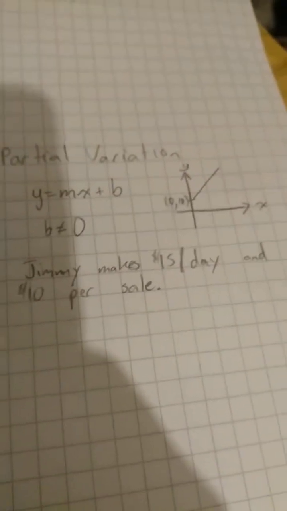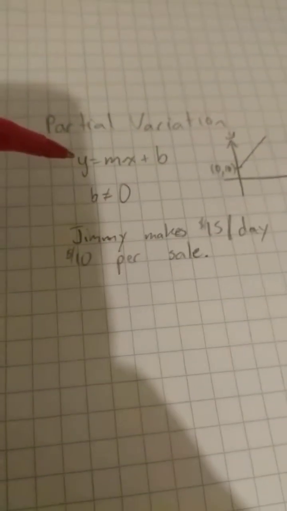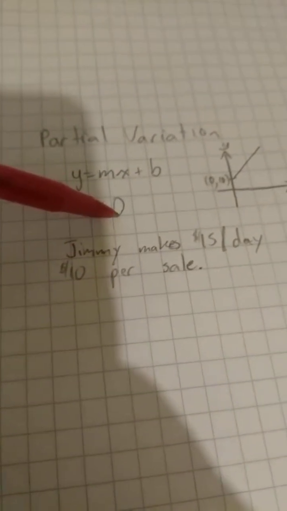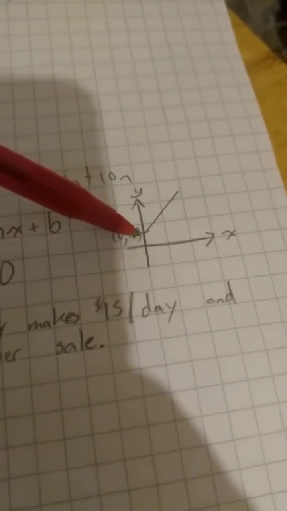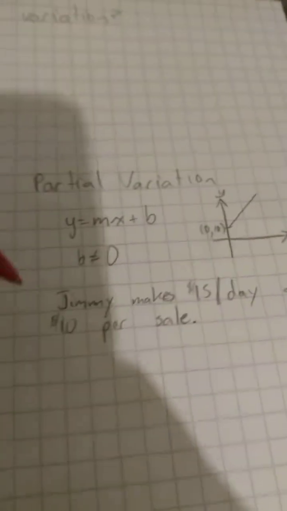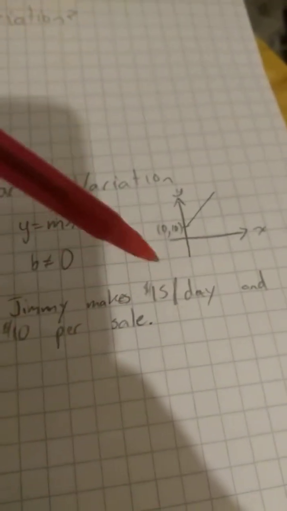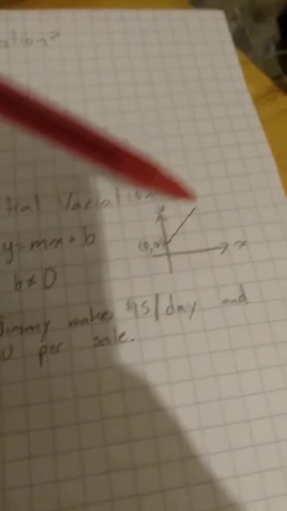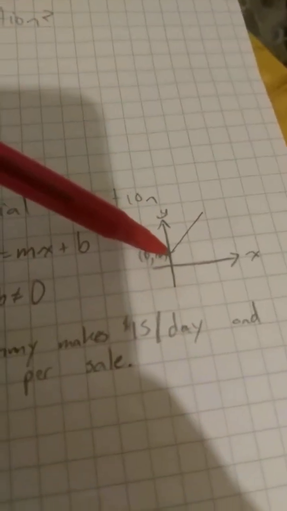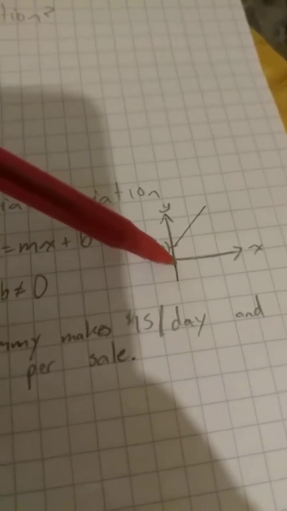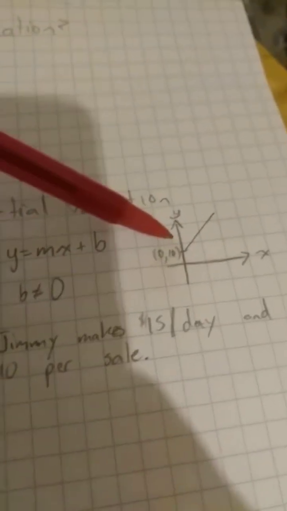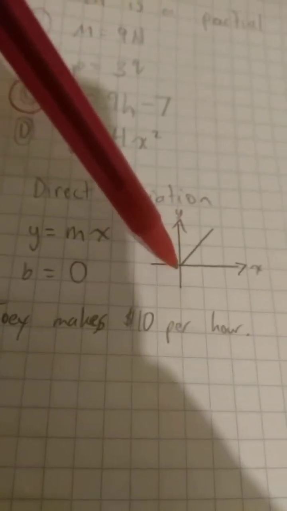For a partial variation, it's a little bit different. We have our equation y equals mx plus b, and b does not equal 0. So b on this graph starts off at 10. So maybe Jimmy makes $10 a day, and then for every sale that he makes an extra $10. So we're starting off in a spot that isn't 0 on the y-axis, and it's increasing at a steady rate, but it doesn't start off at the 0, 0 coordinate like it would with a direct variation.